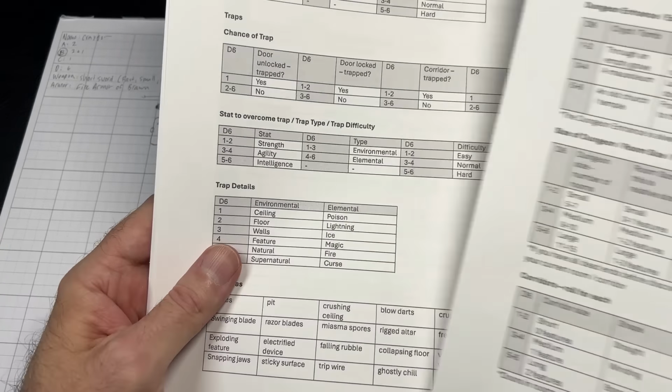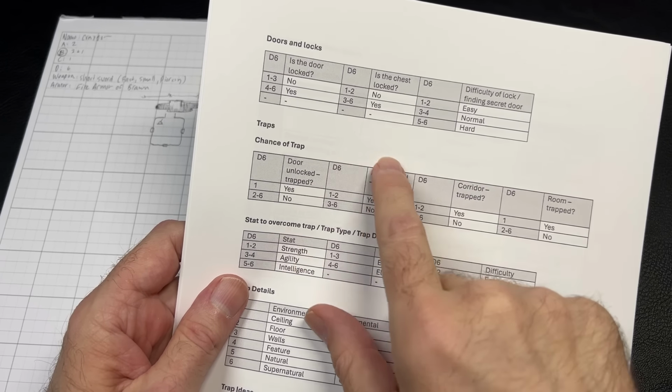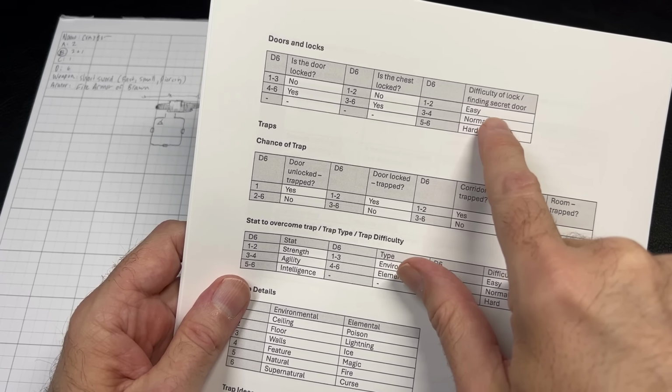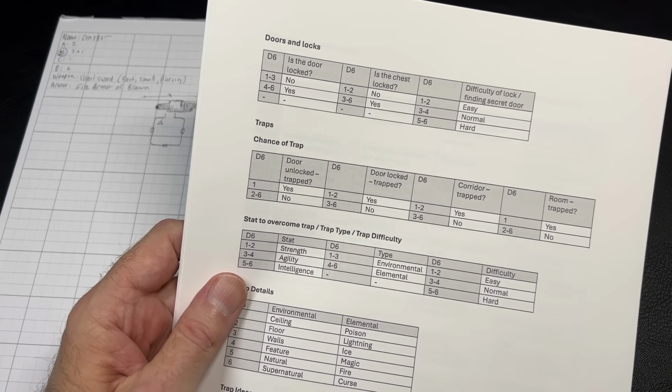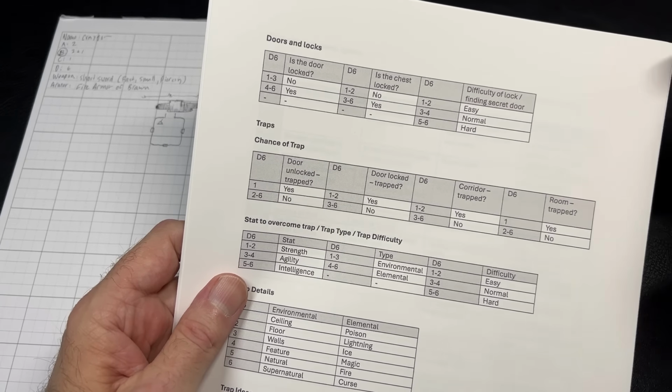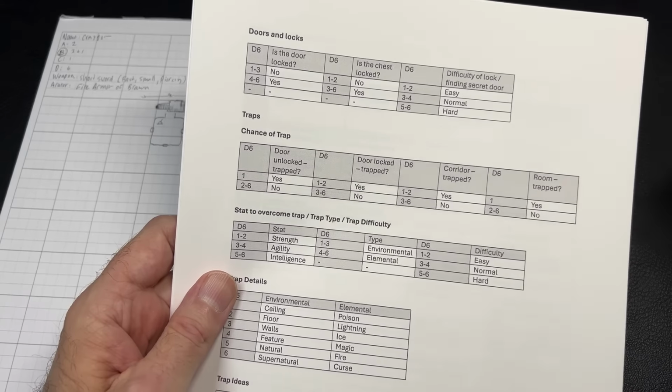And then here, when you come to doors, you can determine if they're locked. You can also determine if they're trapped. So is the door locked? You roll on that table. Is the chest locked? You roll on that table. And then the difficulty of the lock, or finding a secret door. And I use easy, normal, and hard. Now I know that whatever game you're playing will have different difficulty checks, different DCs, different target numbers. So I try to keep this as generic as possible.